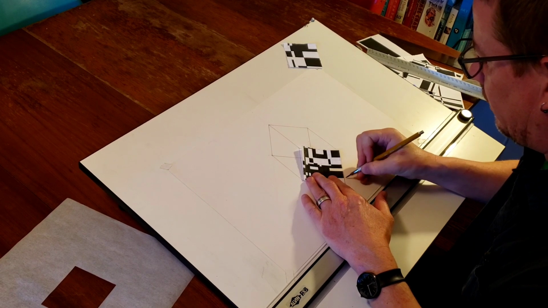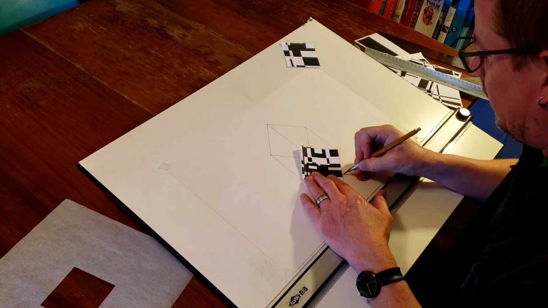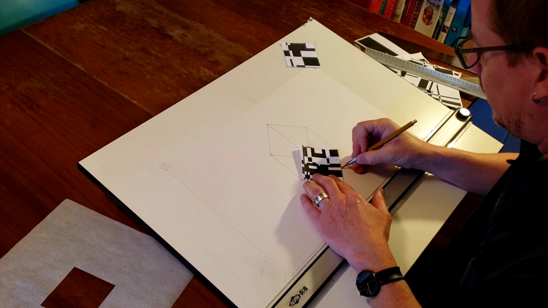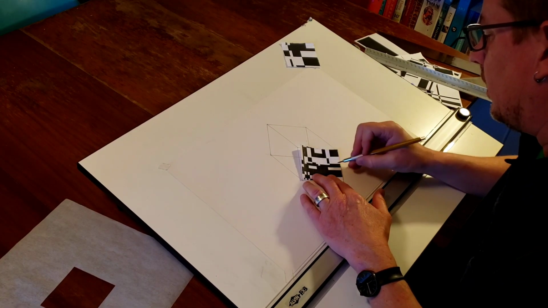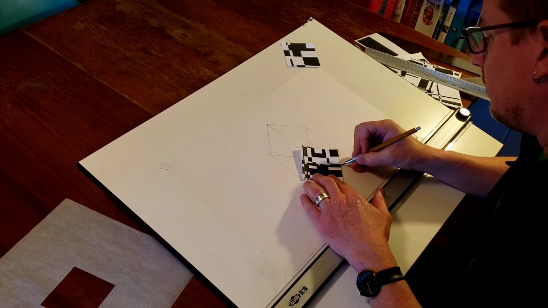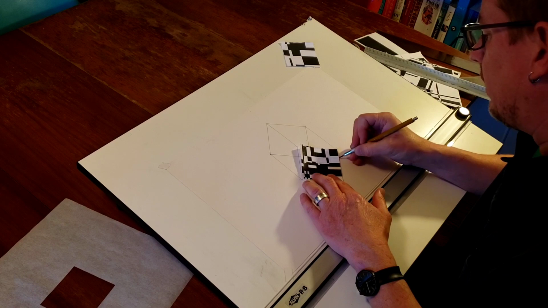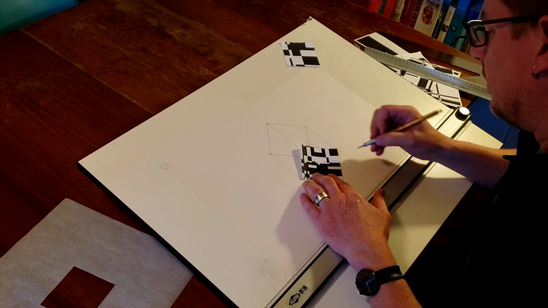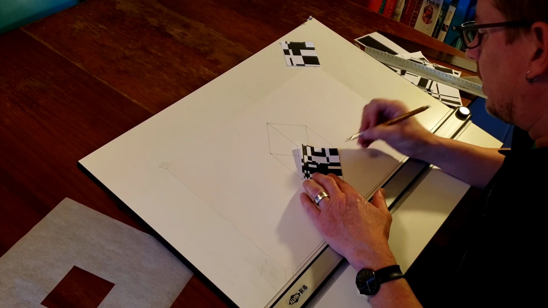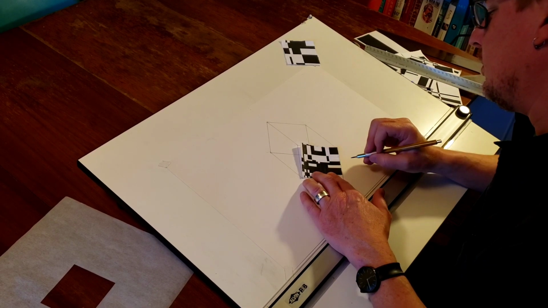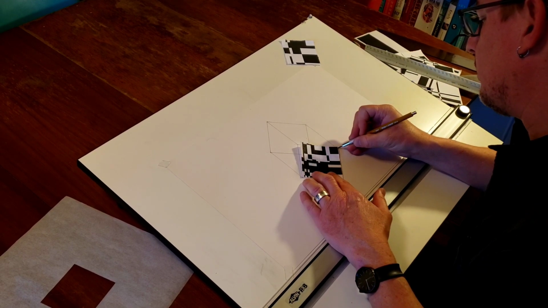So you can take all of these grid lines that we marked here and transfer them directly to the cube. Let's see, I think I missed one there. And just try to be as accurate as possible. It's not like we're building a nuclear reactor or anything, but you just want to try to keep it as faithful to your diagrams as you can.